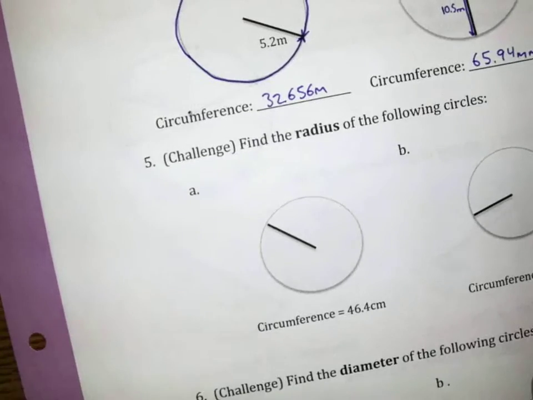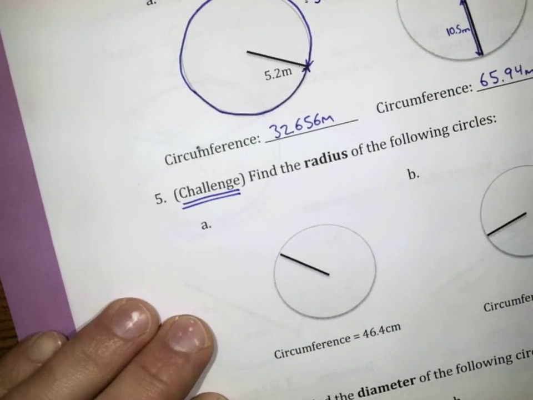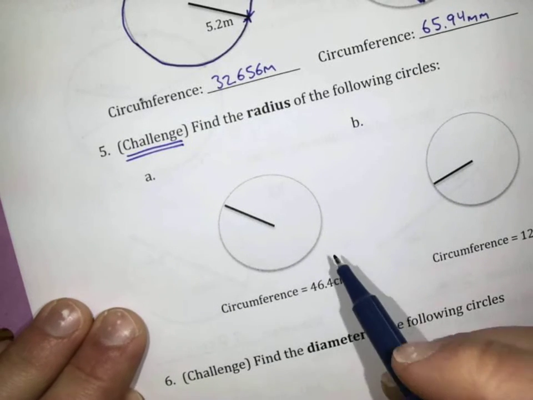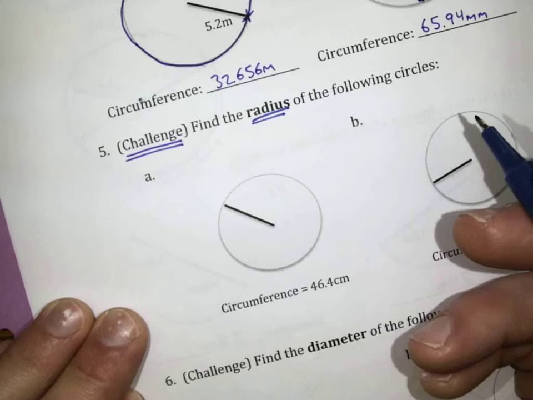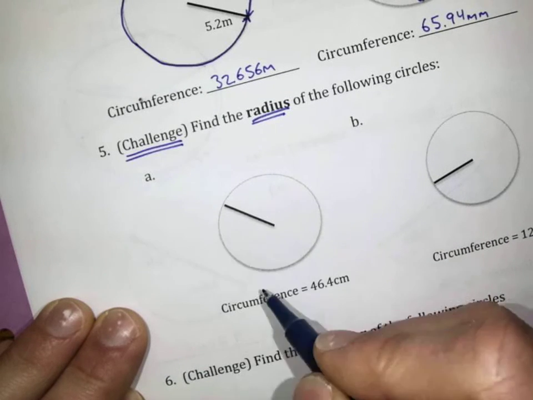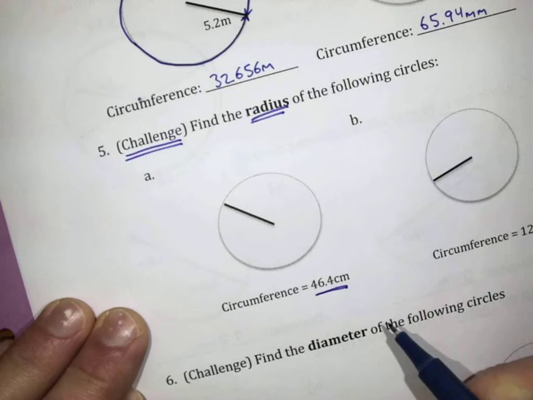All right, so this question is labeled a challenge. Now, I think a lot of you guys are up for this. I'm going to write the answers in anyway as we go. So, okay, here we're asked to find the radius. Okay, but what are we told? We're actually told the distance all the way around, the circumference, is 46.4 centimeters. Okay.